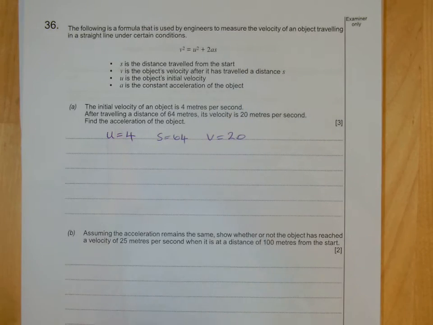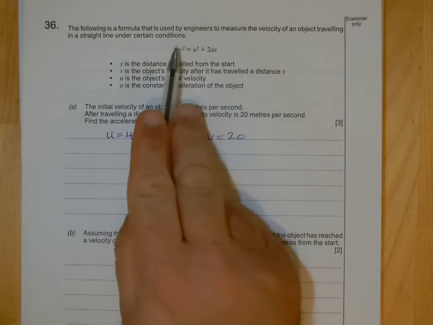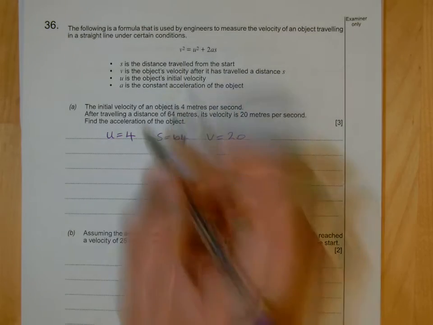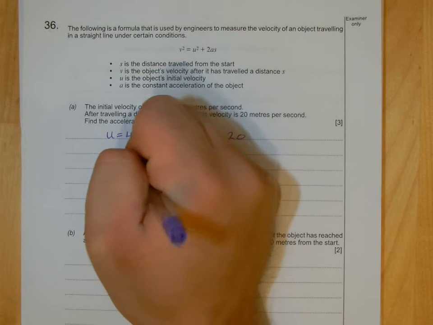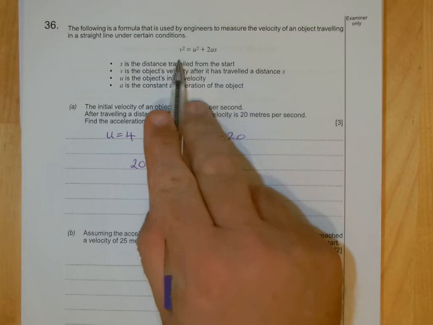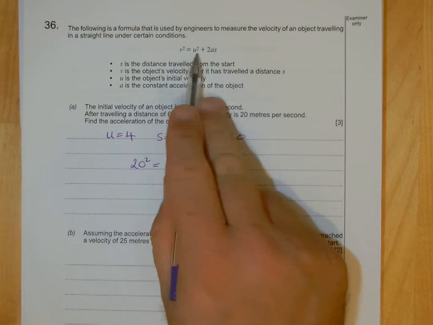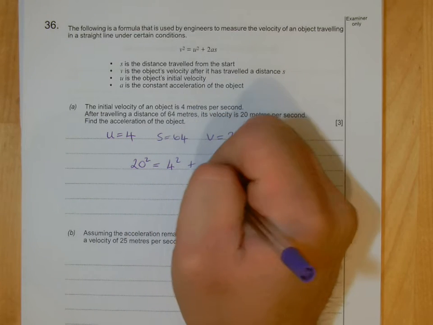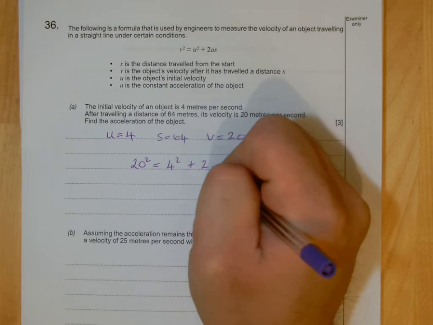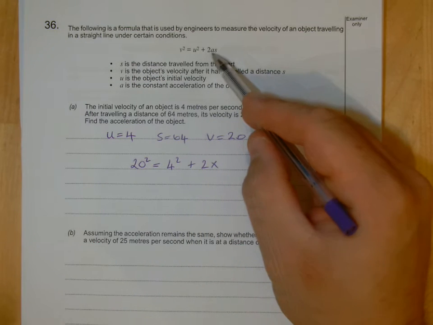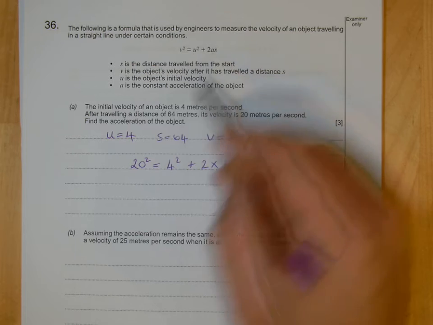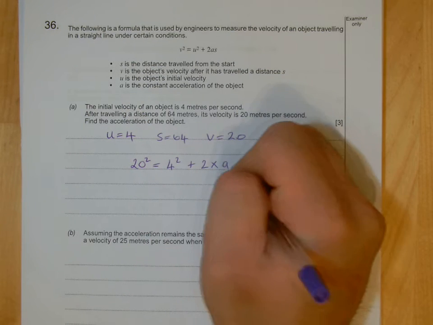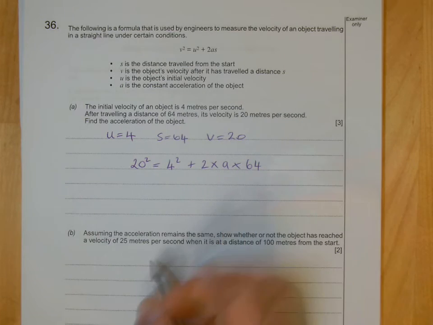Okay, so find the acceleration of the object. So all we need to do then is just substitute values into this formula. Okay, so we know V to be 20. So we're going to square it, of course, because it's V squared, equals then U squared. So we know U is 4, so it'll be 4 squared, plus then 2AS. Now, that, of course, means you multiply it. 2 by A, which A, of course, is what we want to find out. It says acceleration, which is the letter A, times then S, which we know is 64.